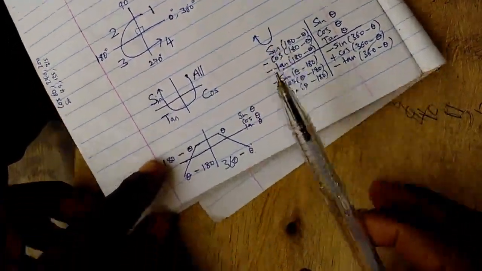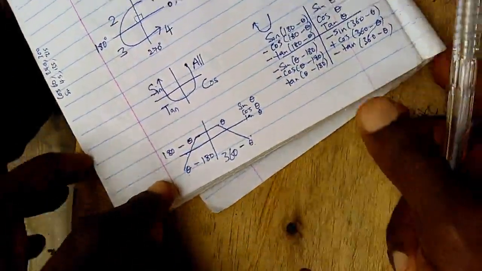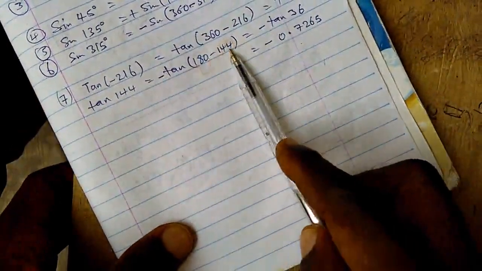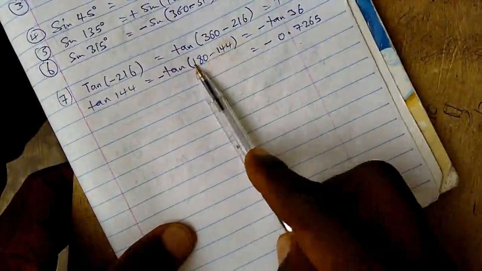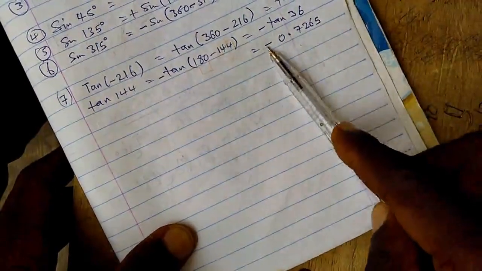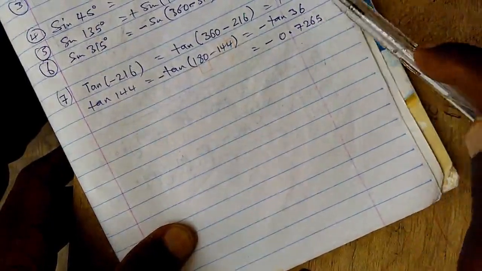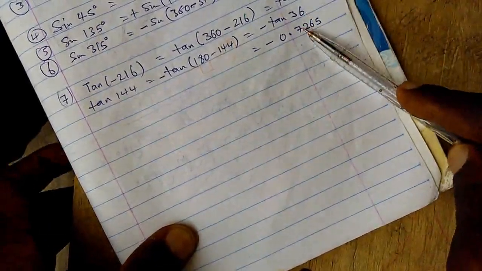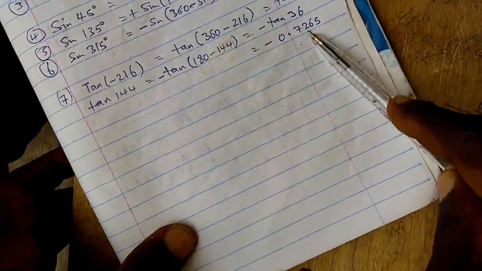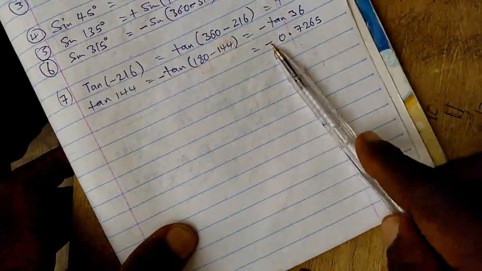Then what do we do with the angle? We subtract from 180, and that's what we have done here. It's negative, and we subtract the 144 from 180, we have minus tan 36. Now you look for the value of tan 36 in the four-figure table or from a calculator. You are going to have 0.7265 from a calculator. So the answer is minus 0.7265.